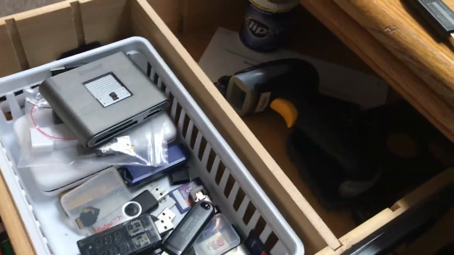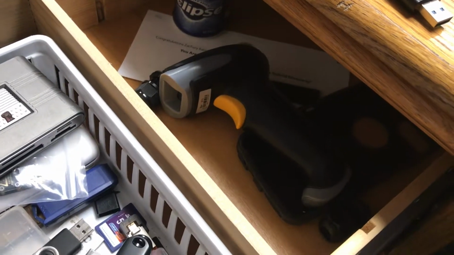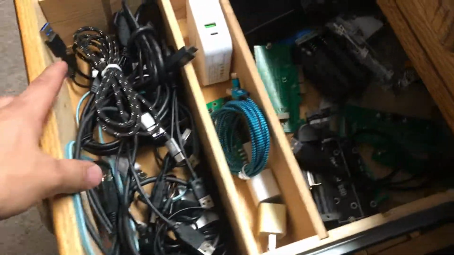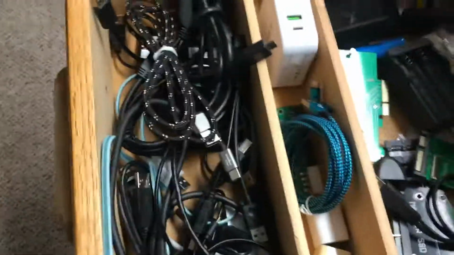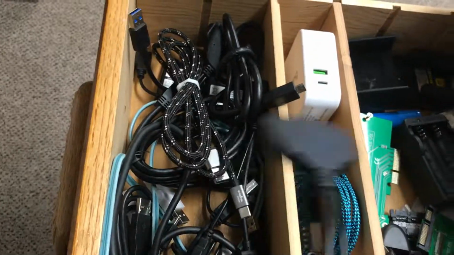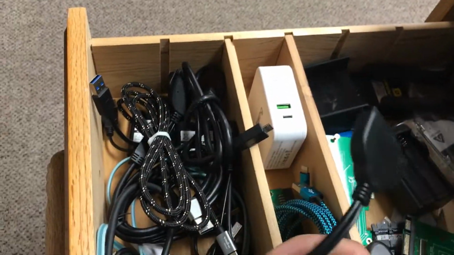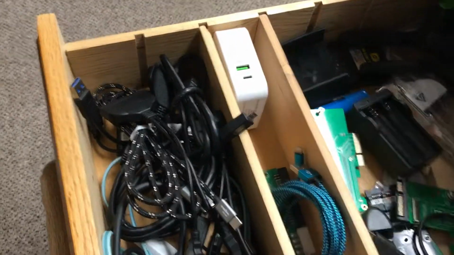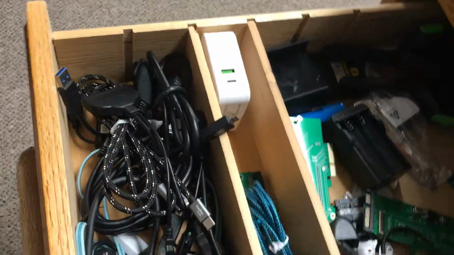Other than that, in this drawer, if you need a barcode scanner, if you are scanning barcodes, that is really helpful. The dongle is right next to it. This is the main cables that I use on a day-to-day basis, mostly like USB 3.0 to SATA. And there's like a Type-C in here if you need it. There's a Type-C charger if something comes in that needs it. iPhone cables and stuff.